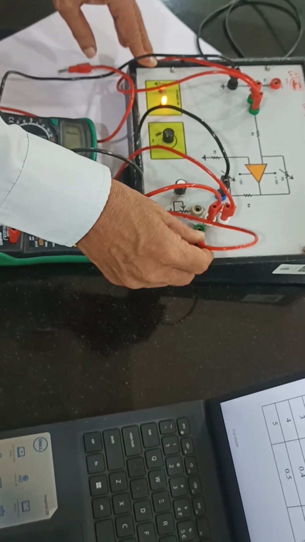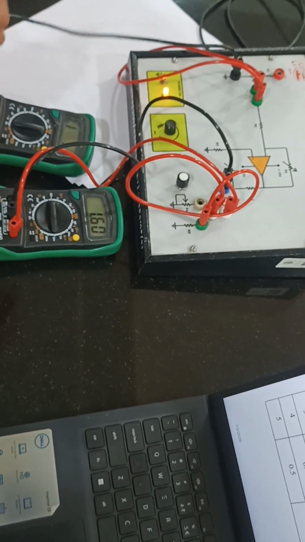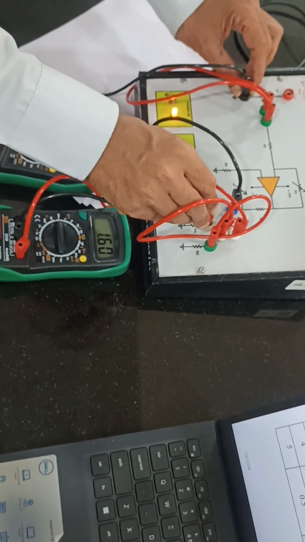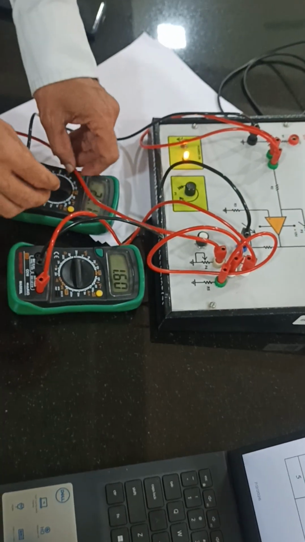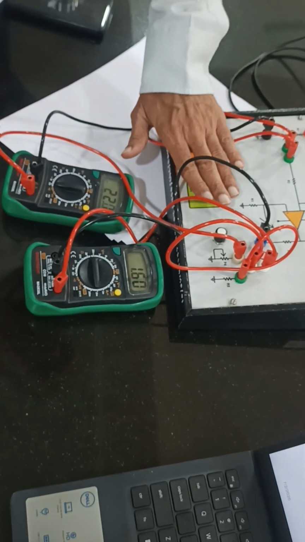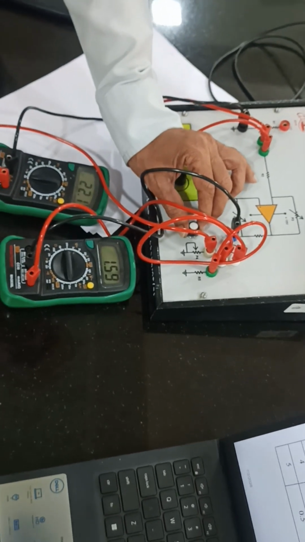Then remove this wire, give a path through the fixed resistor, and then increase the resistance. For measuring the resistance, you have to connect the ohm meter to this resistor, and then you can increase the resistance. Please note that this is voltage control and this is resistance control. So I am increasing this resistance now.